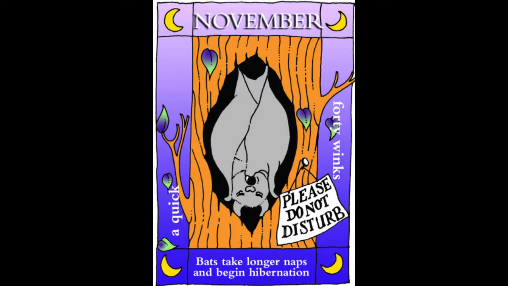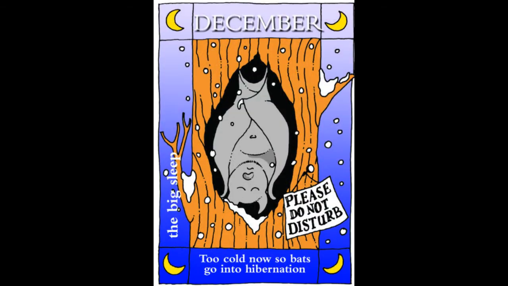In November, you'll see occasional activity, but they'll be taking longer naps and begin to hibernate, and will have stocked up on fat stores in early November. In December, it is far too cold for bats to be out and about, and they will be in a deep hibernation.